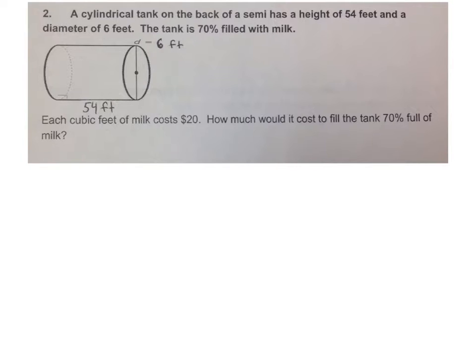Next one. A cylindrical tank on the back of a semi has a height of 54 feet and a diameter of 6 feet. The tank is 70% filled with milk. Each cubic foot of milk costs $20. How much would it cost to fill the tank 70% full of milk? We first figure out the volume. That's pi times radius squared times the height. That's 3.14 times the radius, which is only 3 here, squared, times the height of 54.